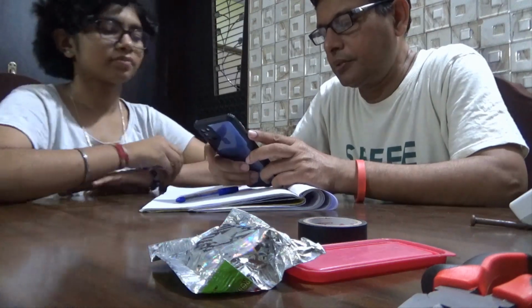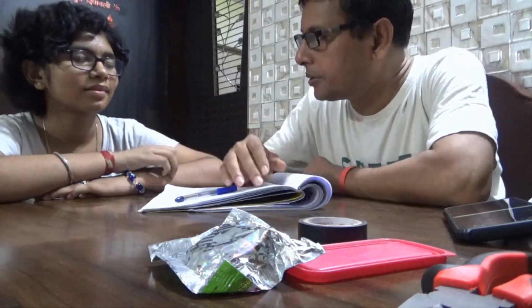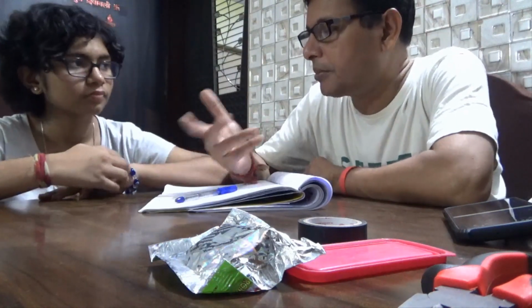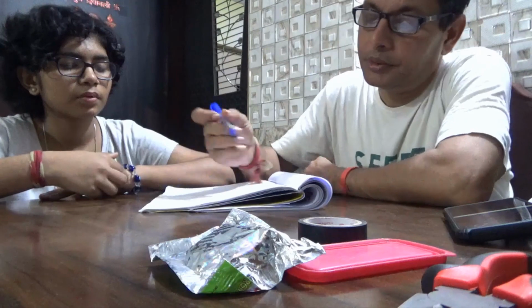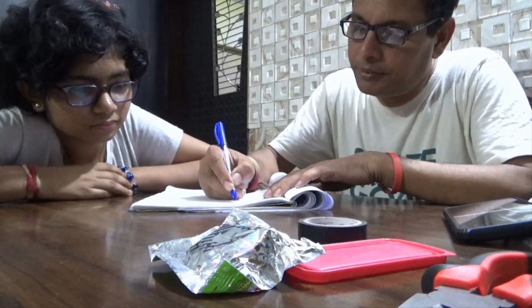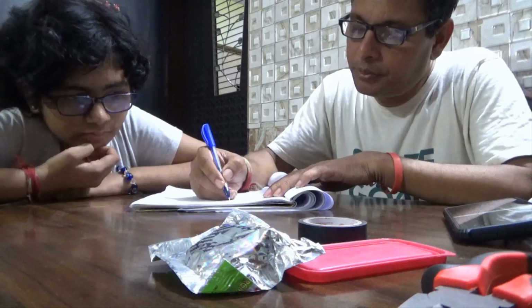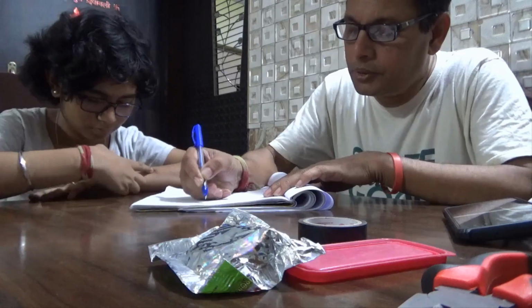Temporary magnet. Okay, yes. So what is a temporary magnet? Tell me. Temporary magnet, which is not permanent. Yes, it will be a magnet for some time and then it becomes iron. So how can we create a temporary magnet? Let us understand the physics behind it. So we will create a temporary magnet. What is the science behind it?